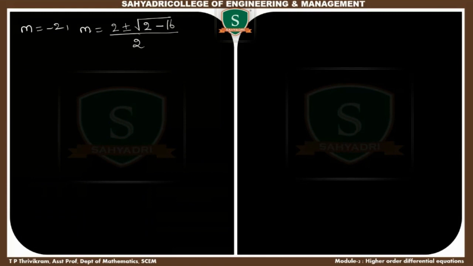So m is equal to 2 plus or minus root of 4 minus 16, that is minus 12, divided by 2.